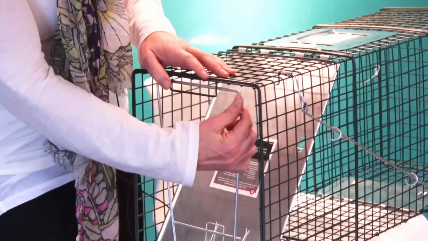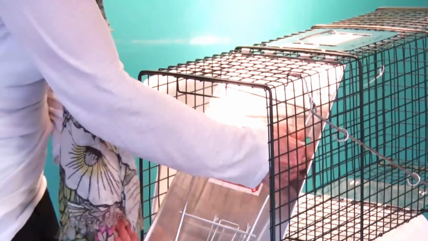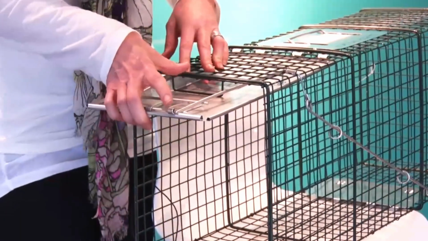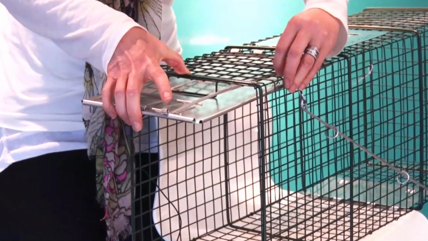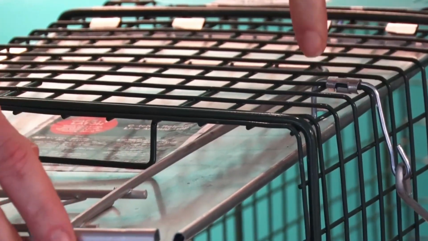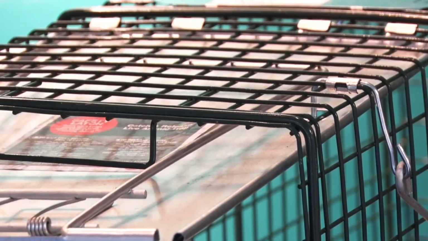So what you have to do if you're using one of our traps is you have to push this lever down and then lift this silver piece up. And as you lift it up, you will notice that there's a little hook at the top of the trap that goes under a latch. And you have to hook the little hook under the latch. And that's what keeps the trap door up.